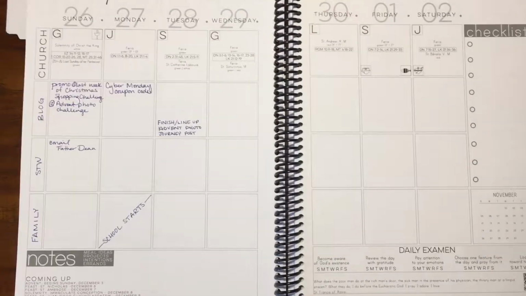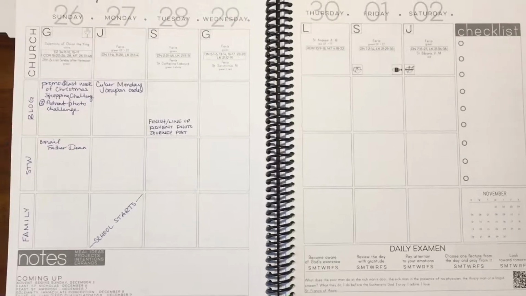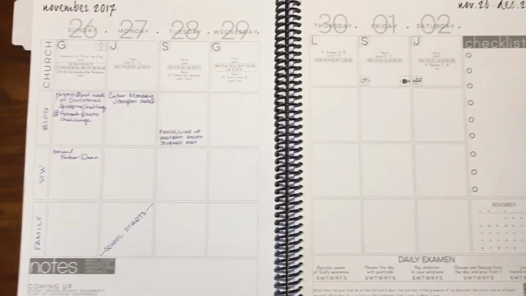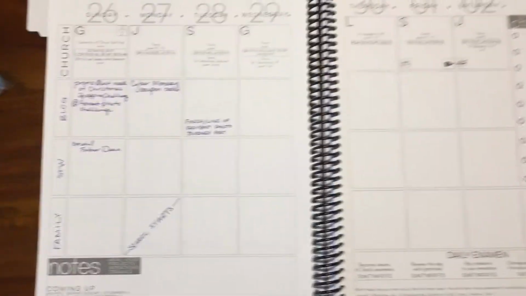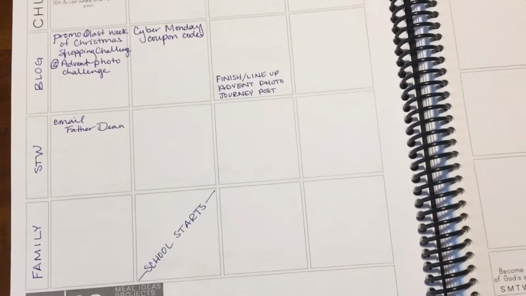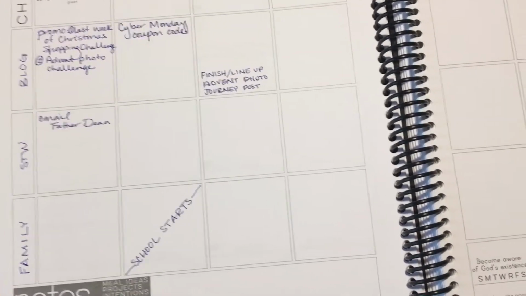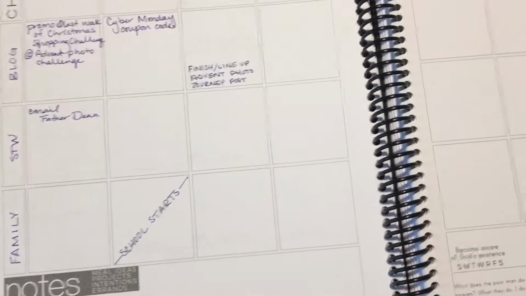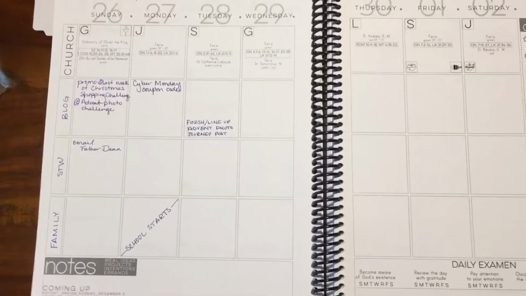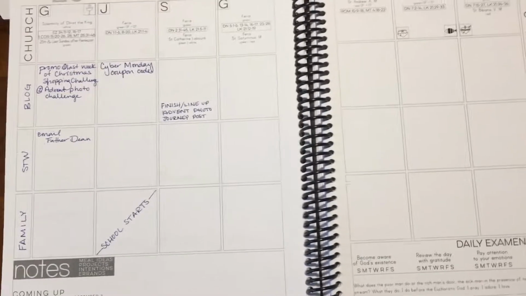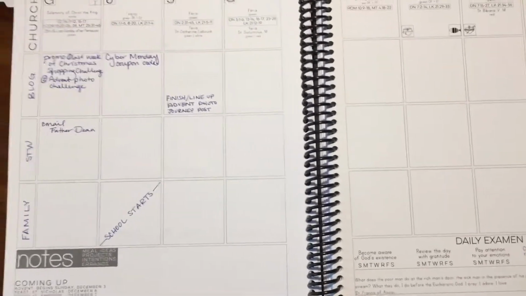So you will notice that there are 3 rows of blank spaces for each day of the week. Now I've chosen to write in here family, STW, which is the parish that I go to, and blog. Okay, that's how I've decided that I want to categorize my day. Now one year I did homeschool and I didn't find that it worked for me, so I adjusted that to just 3 categories that actually work better for me.